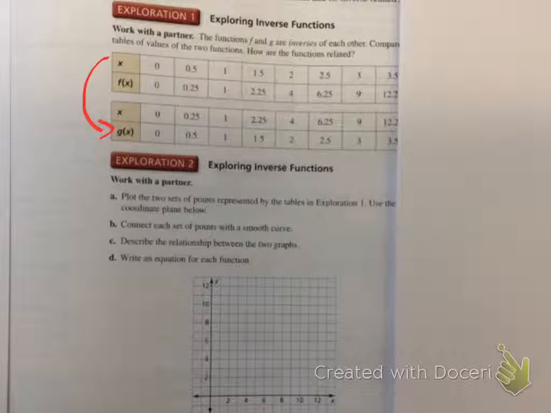Okay, so the first one I'm going to do 0, 0. I'm going to plot them in two different colors. The second point is 1/2, and then I'm going a half over, and then a quarter up. You see that other little dot? The next one is 1, 1. Okay, the next one is 1.5, and then I'm going to go 2 1/4 up. You with me?